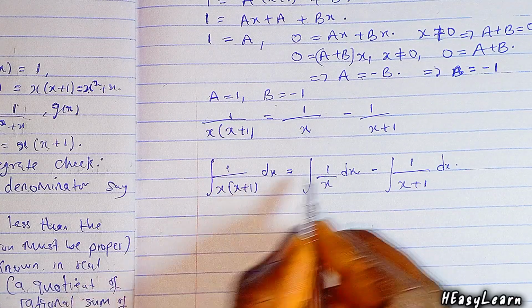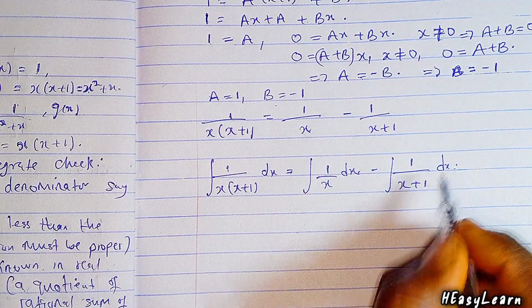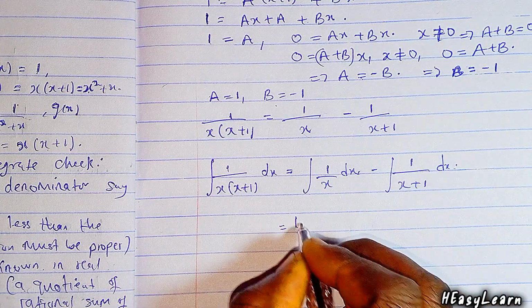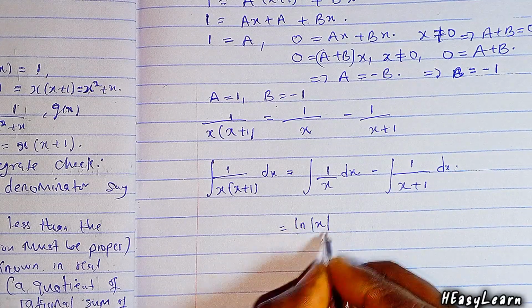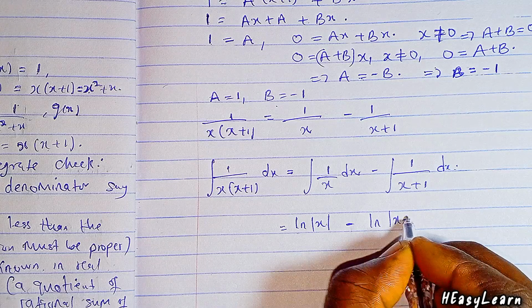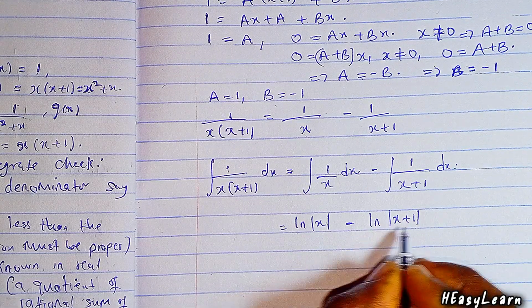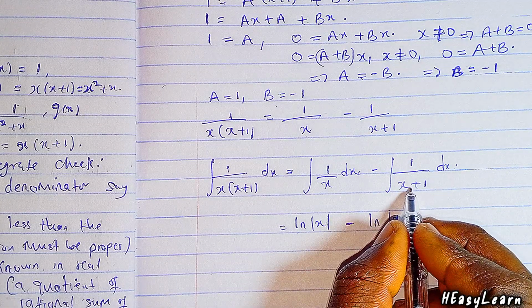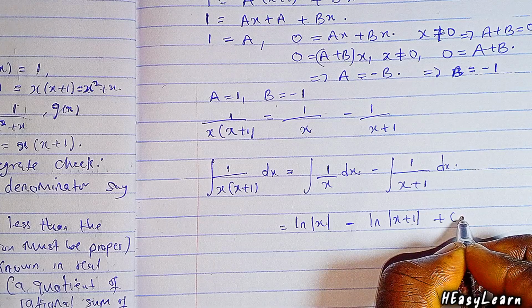So to integrate here is the same thing as integrating the right-hand side.